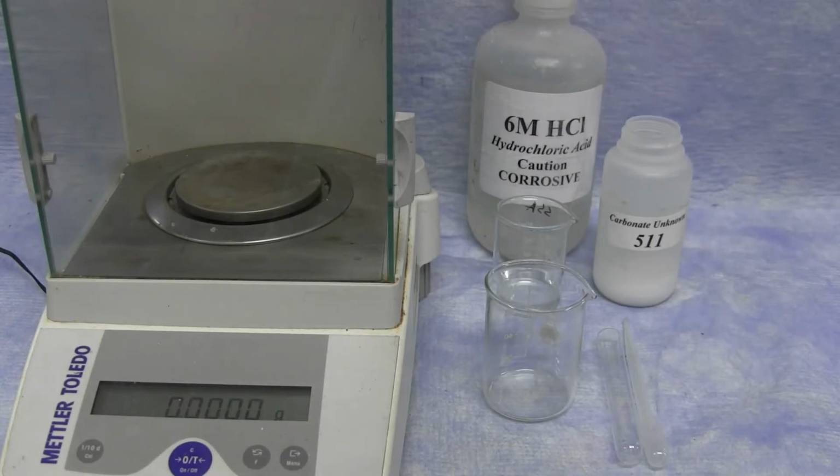All of the reactions in this experiment are performed using various carbonate samples and hydrochloric acid. All of the setups are going to be exactly the same, whether you're measuring the percent carbonate of baking soda or baking powder or an unknown carbonate.